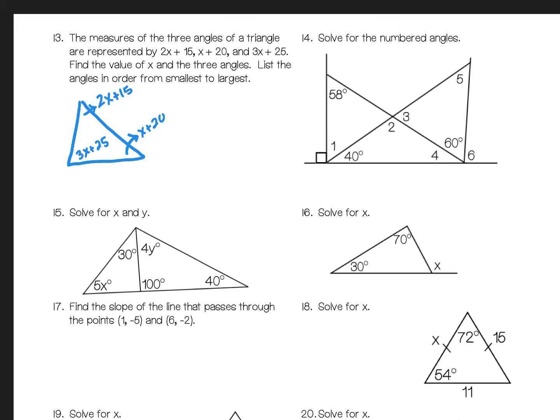So we know that if I add the three angles together, the sum should be 180. So I'll start with that. 2x plus 15 plus x plus 20 plus 3x plus 25 will equal 180 degrees. So combining like terms, 2x, x, and 3x gives me 6x. And then 15 plus 20 is 35, and 35 plus 25 is 60.